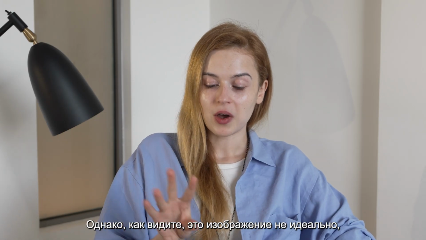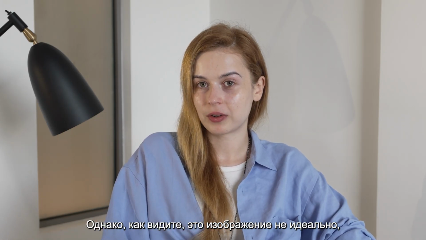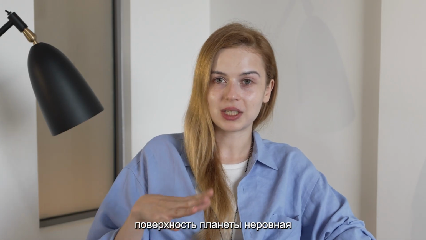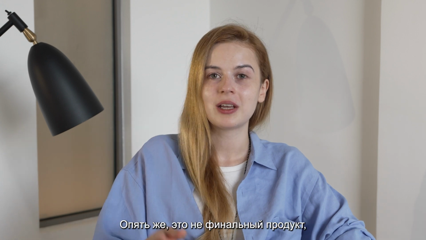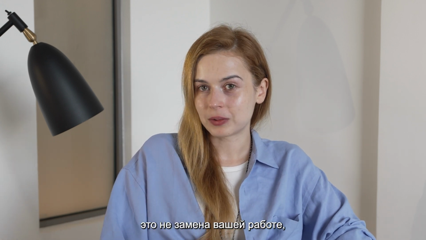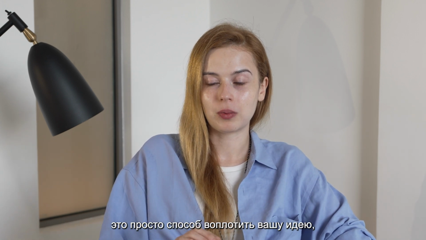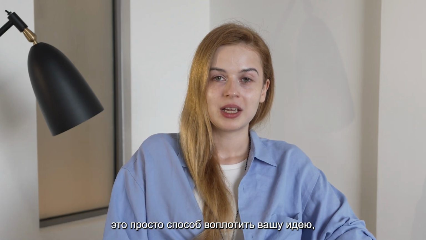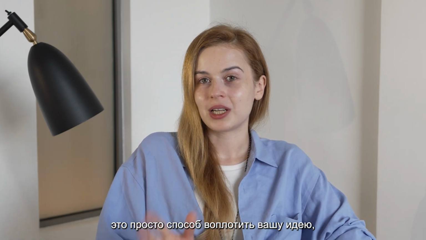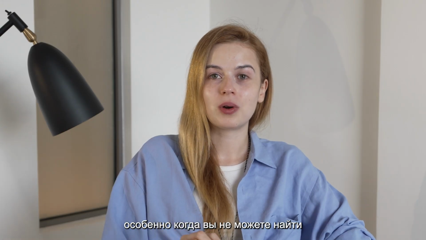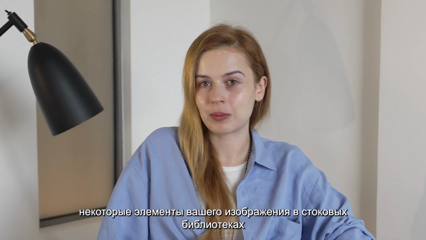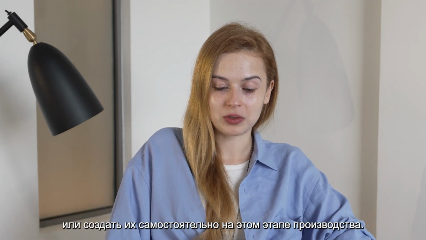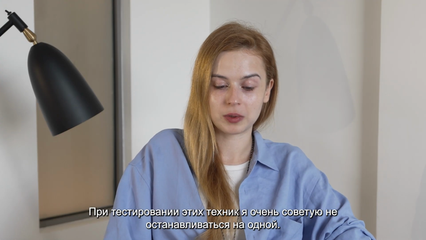However, as you can see, this image is not perfect, like the surface of the planet is not even and lighting is off in some parts of the image. So again, it is not a final product, it's not a substitute for your work, it's just a way to bring your idea alive, especially when you cannot source some elements of your image on stock libraries or produce them yourself at this stage of your production.